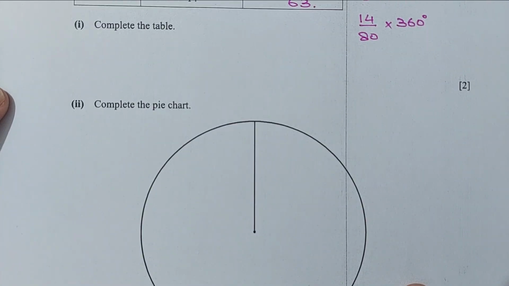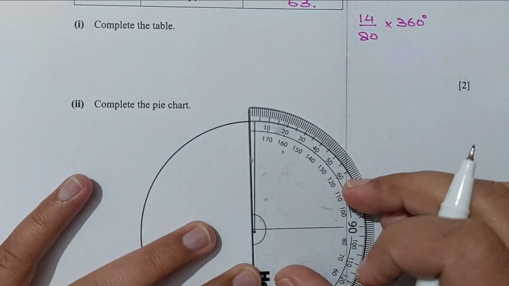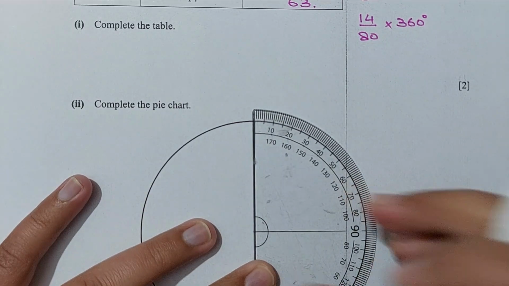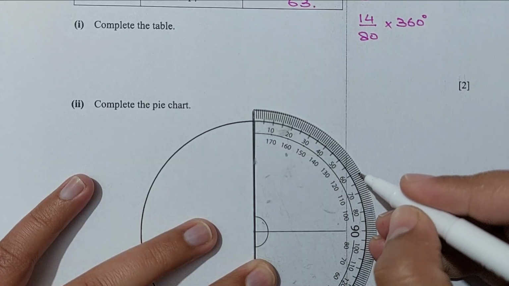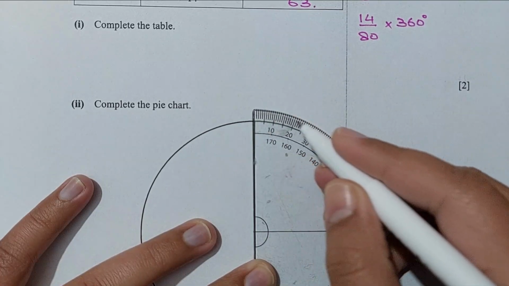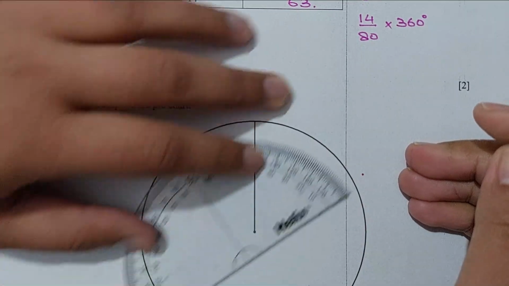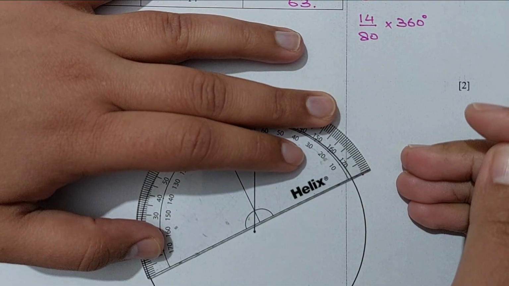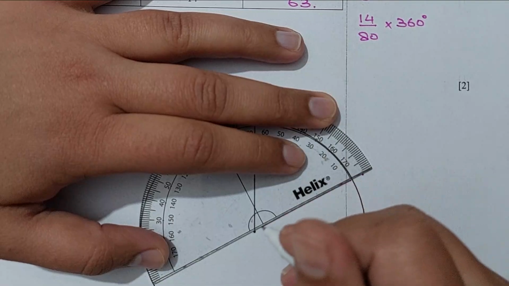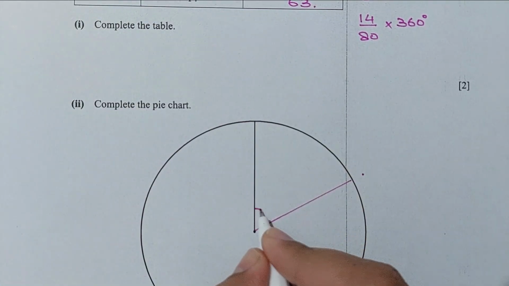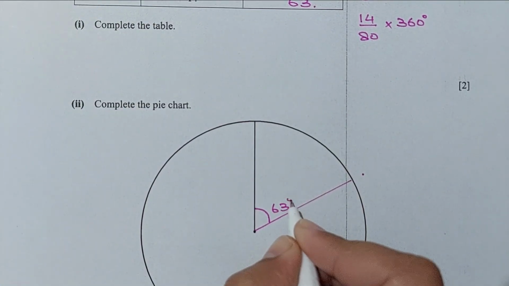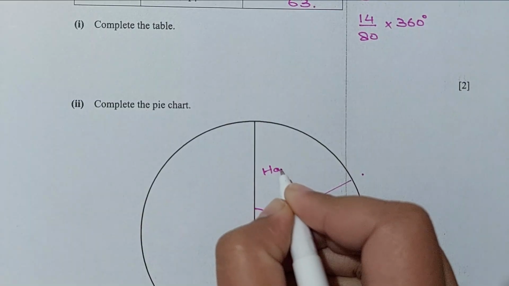63. Let me solve the first angle. 63 for hamsters. Use the protractor and find the angle 63. Here we have 60. Okay, 10, 20, 30, 40, 50, 60, 61, 62, and 63 is over here. Join them. This angle is 63, which is hamsters.